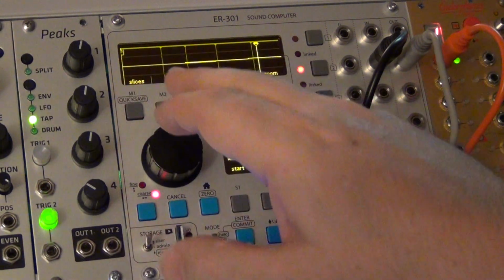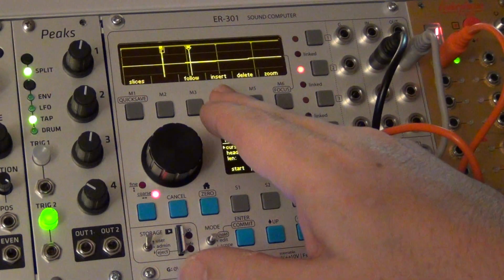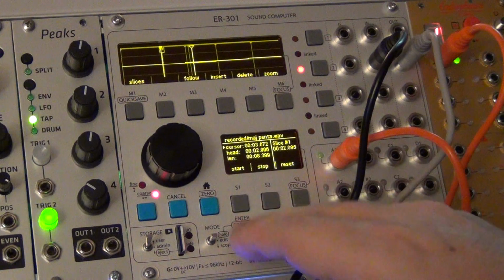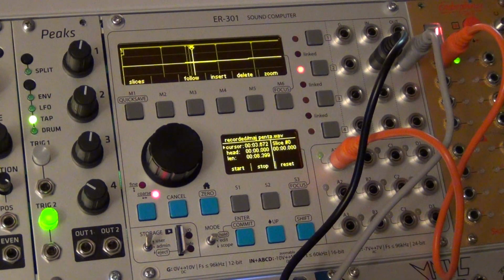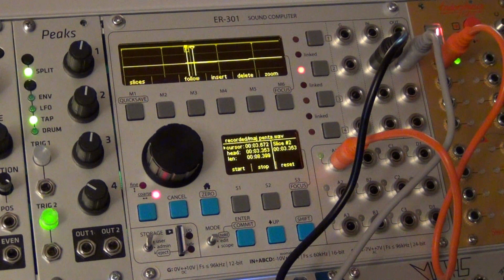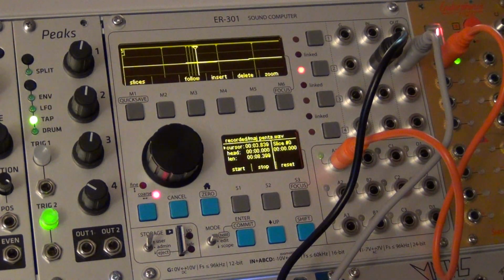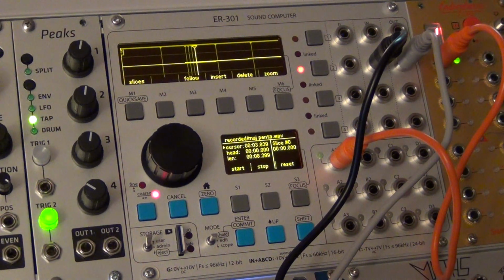So let's do that. Come back in here into my slice. 1, 2... I guess it's the 3rd one right here, so let's put another sample there and another sample there, and we'll turn the volume back up. One more for good measure. Cool.